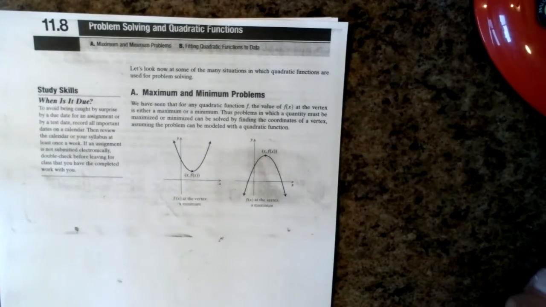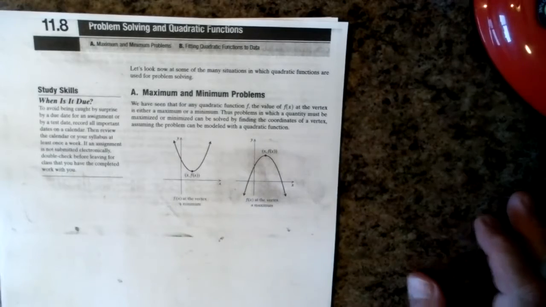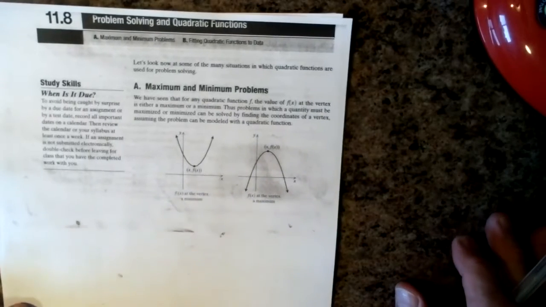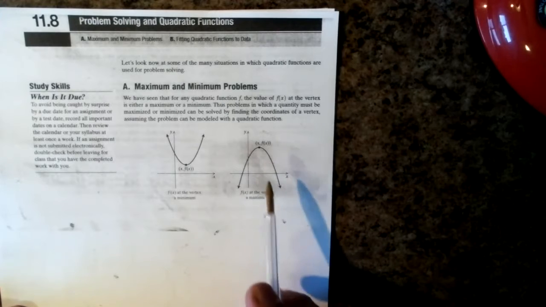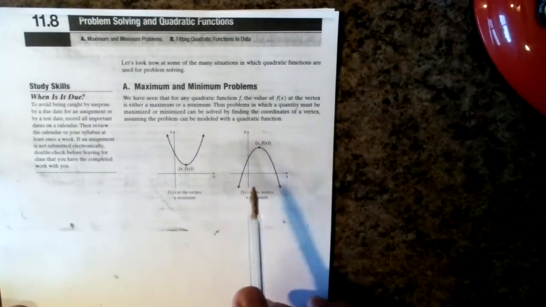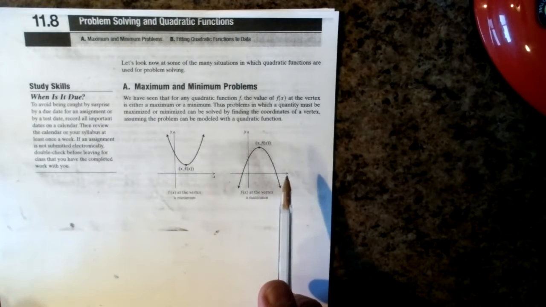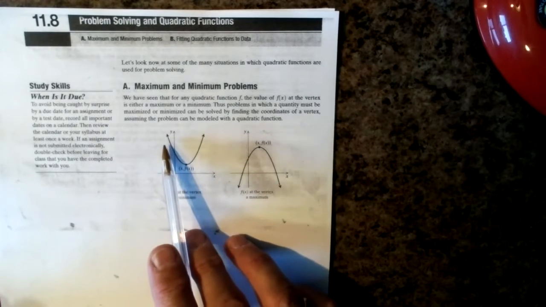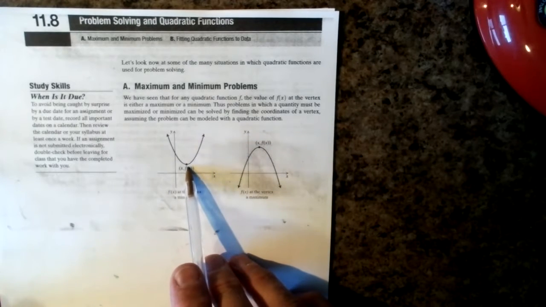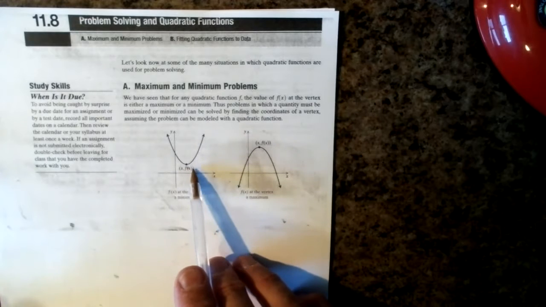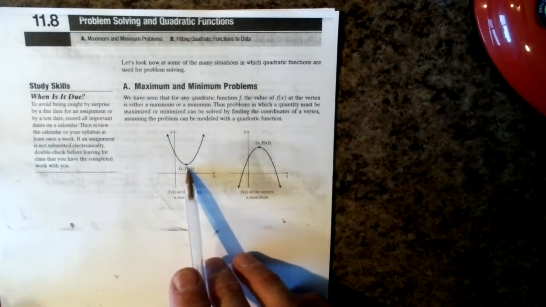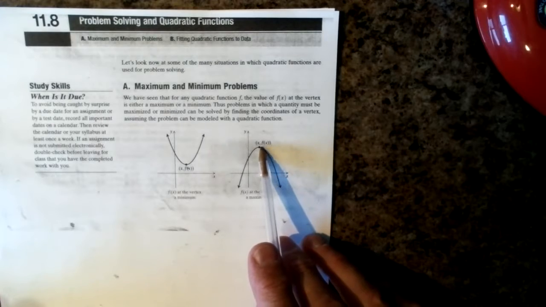Section 11.8, problem solving and quadratic functions. So in this section, what we're trying to do is see, first of all, whether the function opens upward or downward, which the letter A in front of x determines. When the function opens upward, obviously you have a minimum, and that is the value of f of x or the y in the vertex.